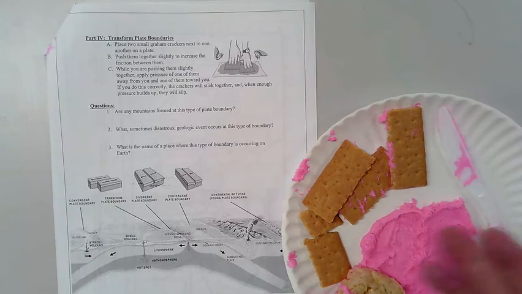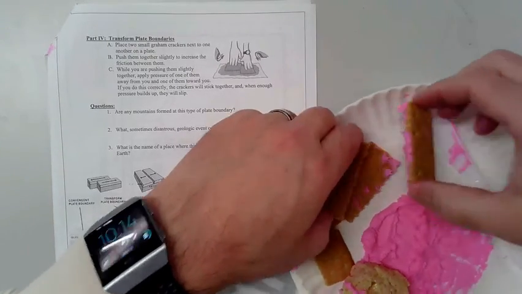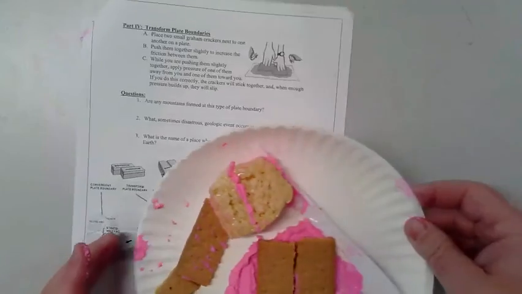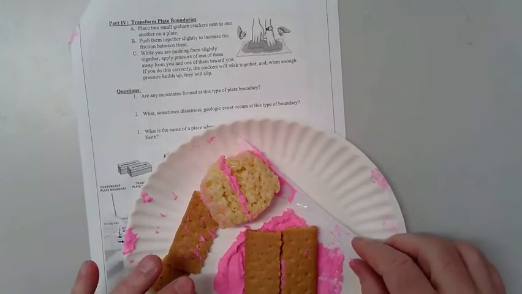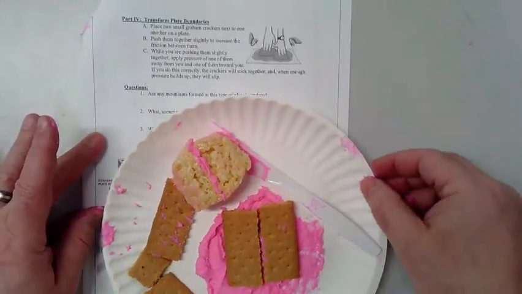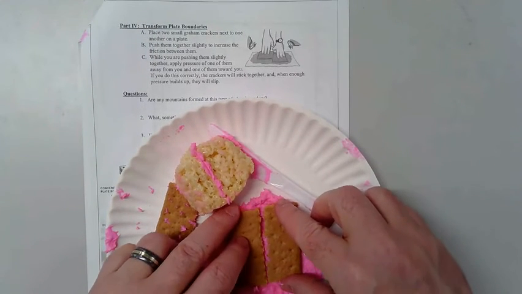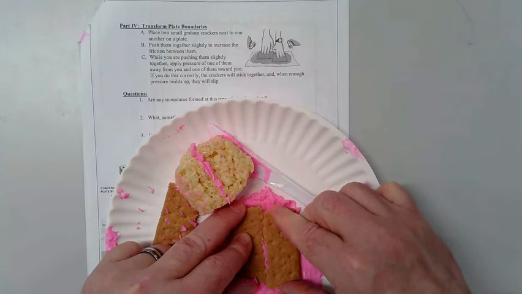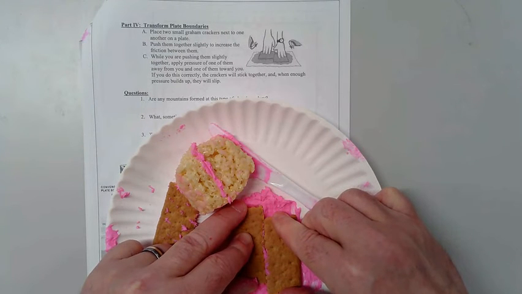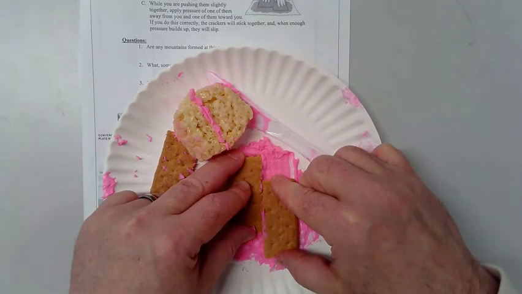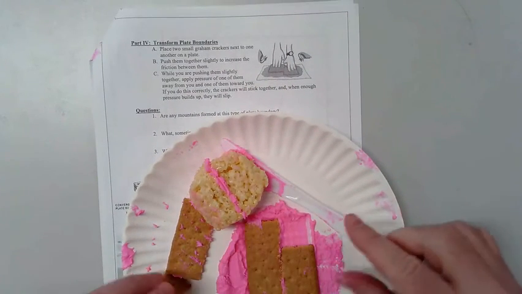This one, as you're getting messy probably, placing two plates together. The graham crackers work the best possibly for this. What we're going to do is push them, and we're going to increase the friction. What you'll see is as I go, the friction is as I increase pressure, it reaches a breaking point. And that would be an earthquake occurring.